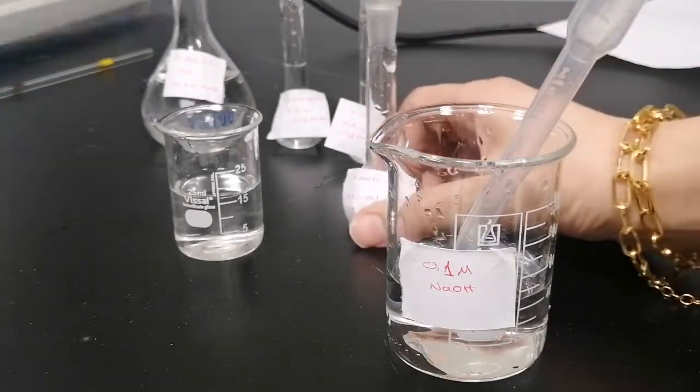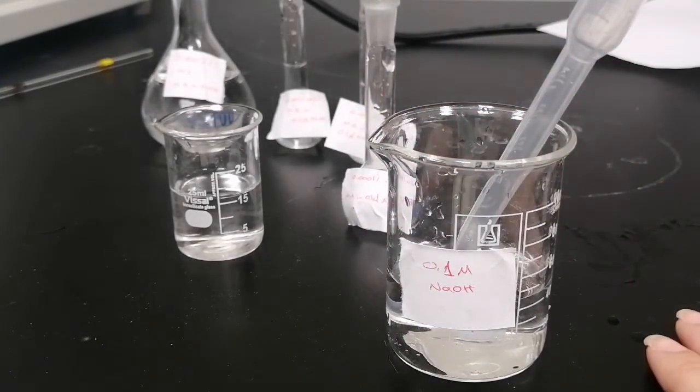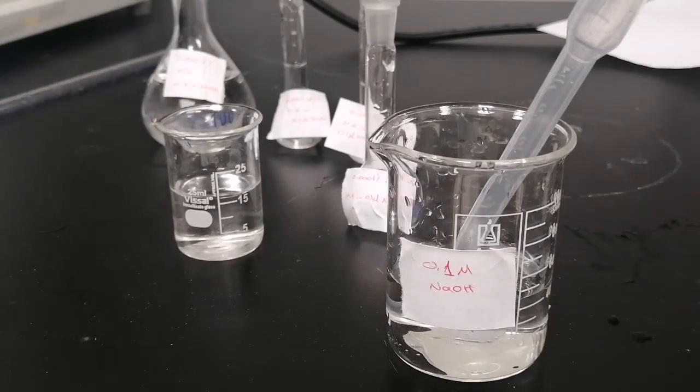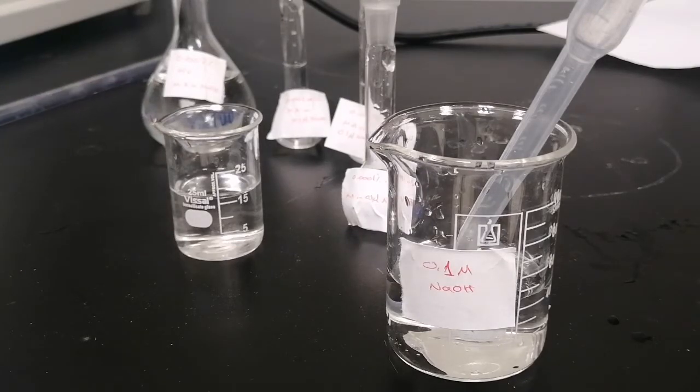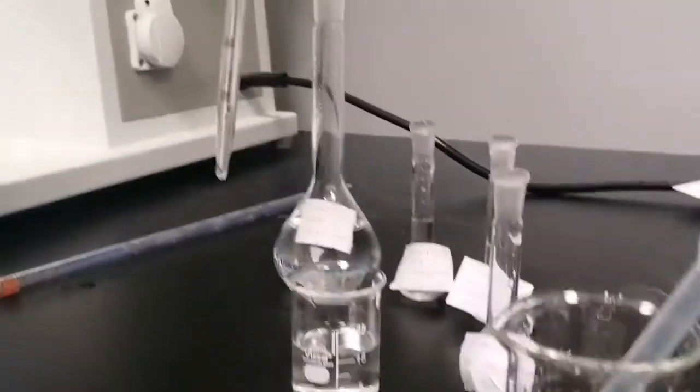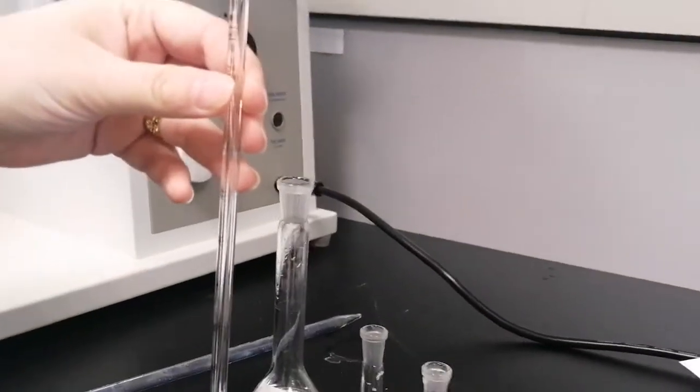This is the fourth calibration solution. We will draw 0.5 ml of the stock solution and add it to up to 10 ml of sodium hydroxide. We will use a different graduated pipette in order to reach the accurate volume, which is 0.5 ml. We will use a graduated pipette of 1 ml. It's very weak and very thin.